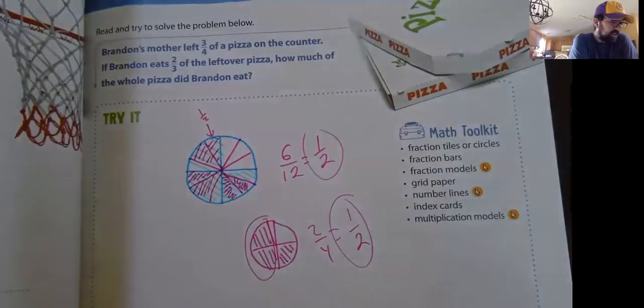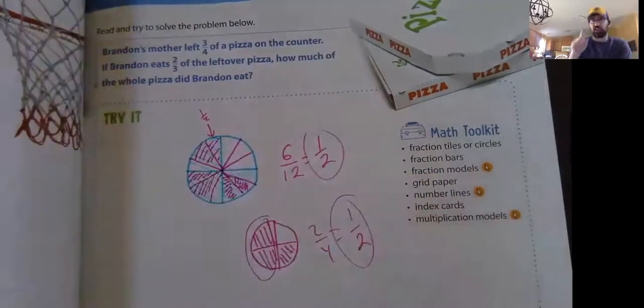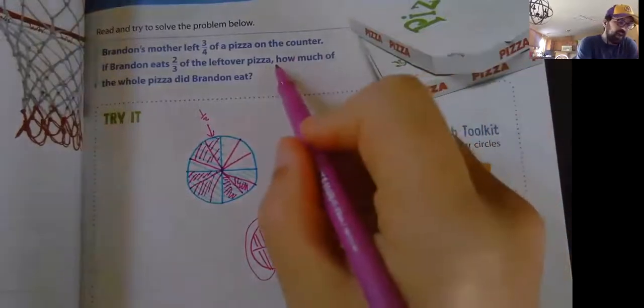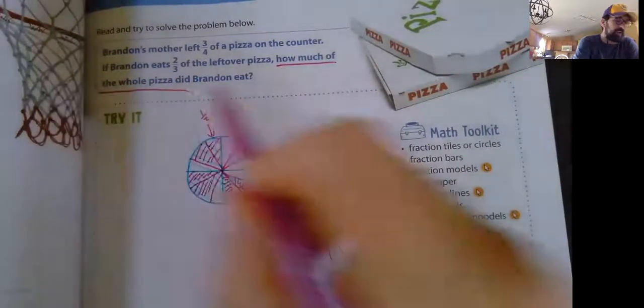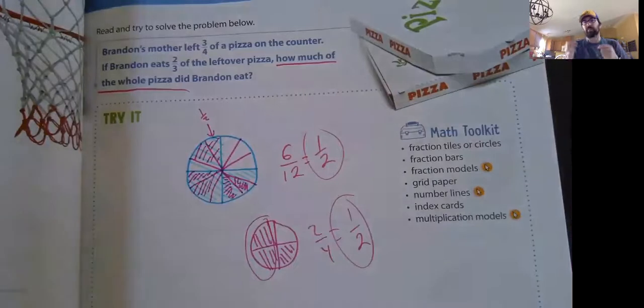So how much of the whole pizza? I should have clarified that. That's one thing I didn't clarify. How much of the whole pizza did Brandon eat? So our answer needs to be in relationship to a whole in this one. The last one was how much of the mile or whatever did he walk, or how much of the way is he at? This is in relationship to the whole. So it's important that we do relate it back to the whole. Okay. So hopefully that's clear. If not, come see me this afternoon. We can talk about it.